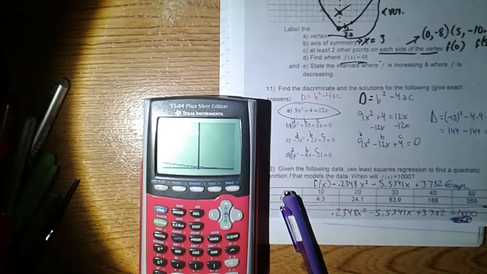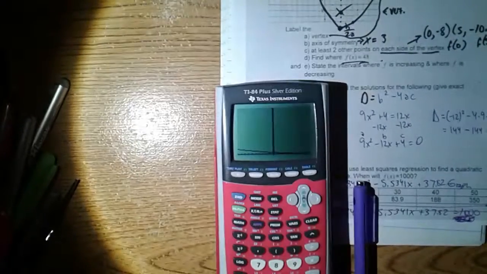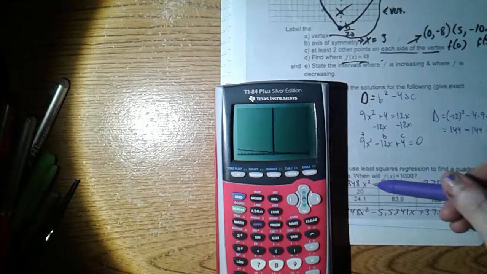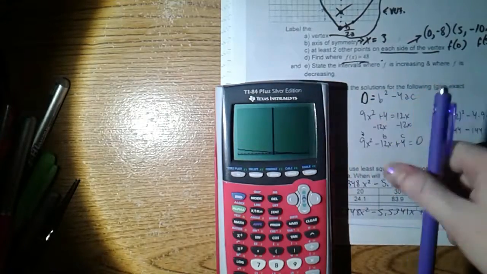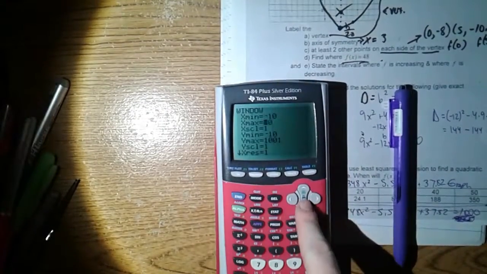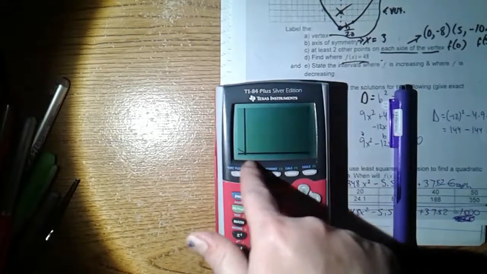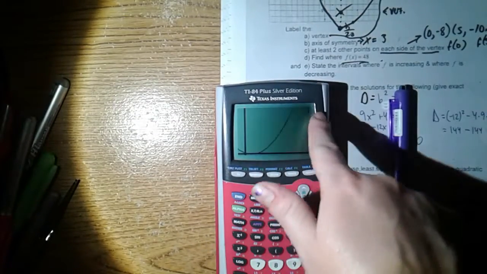Okay, I don't know why it didn't go there. Hold on. Okay, so it's an x squared. It's got a parabola to it. So that means this is going to come back up. So we need to set our window. Let's do x maximum like 100, so that way we can see that it's coming back up.